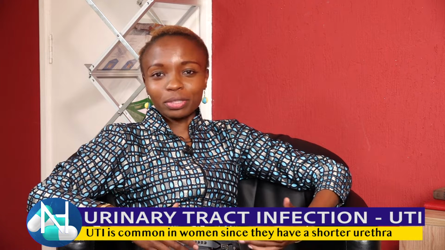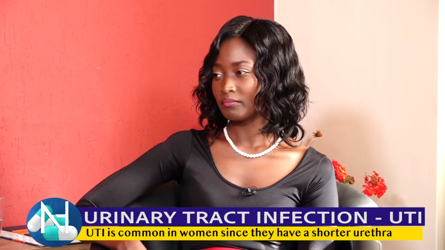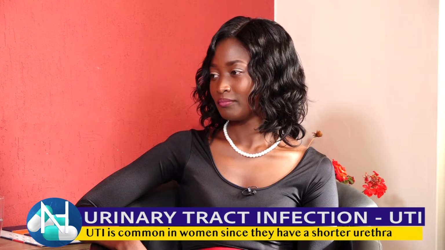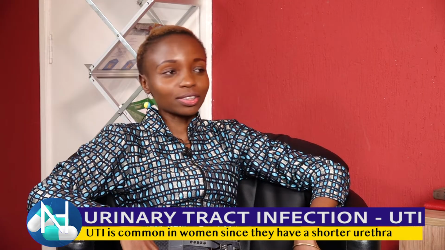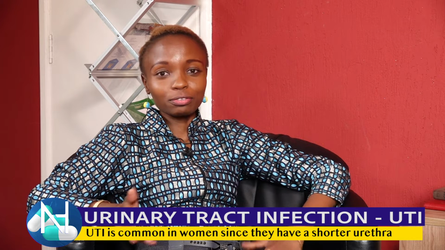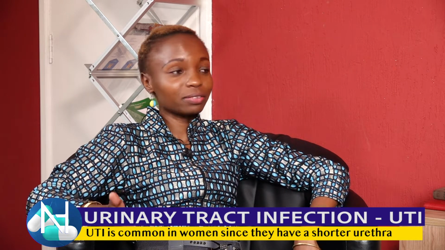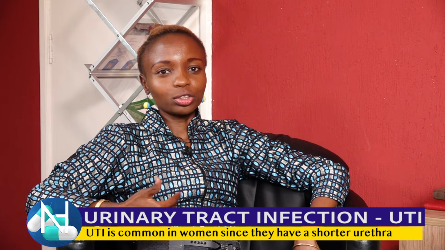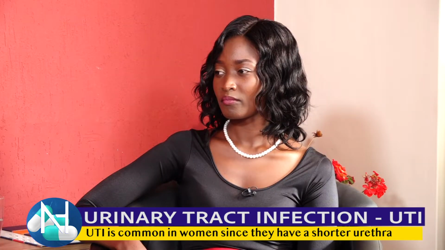Urinary tract infection can be a simple infection, which can be cleared by taking lots and lots of water. But it can also be as complicated as a kidney infection called pyelonephritis, and you'll have to be hospitalized. Sometimes it may even cause you kidney damage. So we really need to be very careful with that.